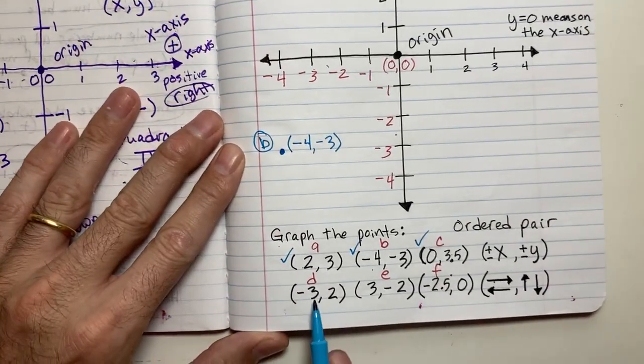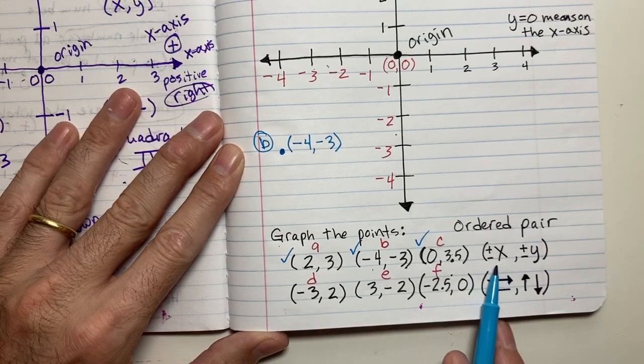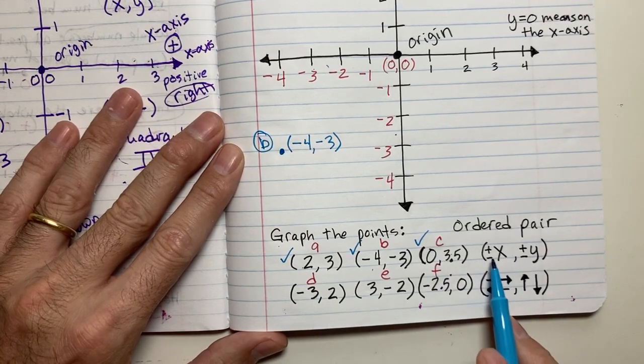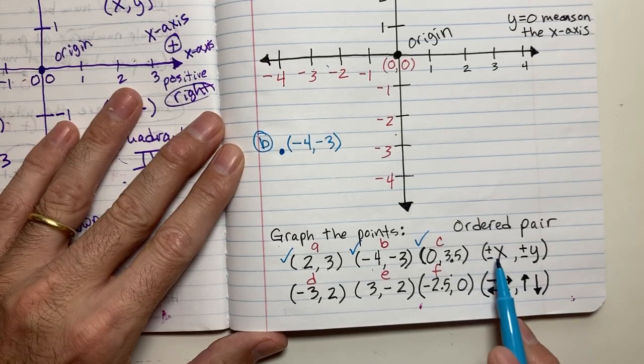Let's take a look at point D. Point D says -3 for x and +2 for y. There's no positive sign, so we assume that it is positive because there is not a negative sign. Negative for x means we're going left, and positive for y means we're going up.